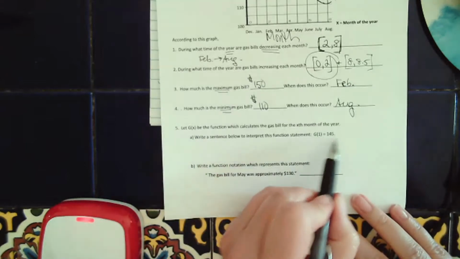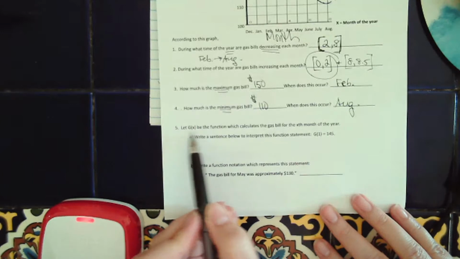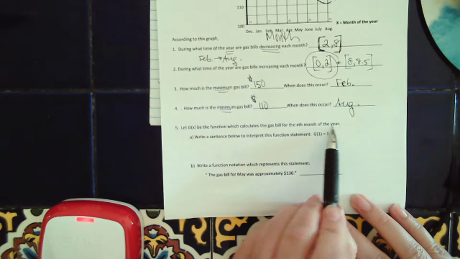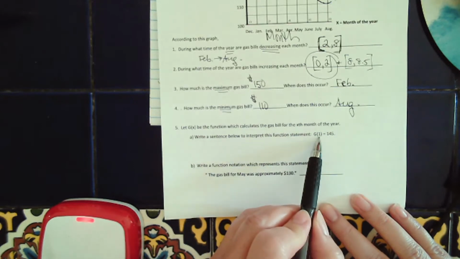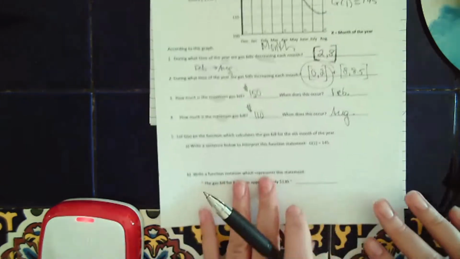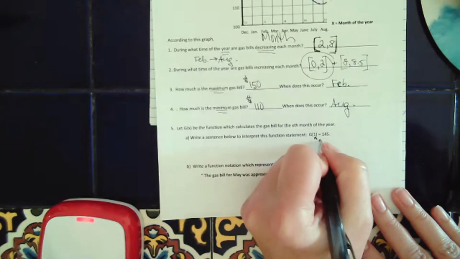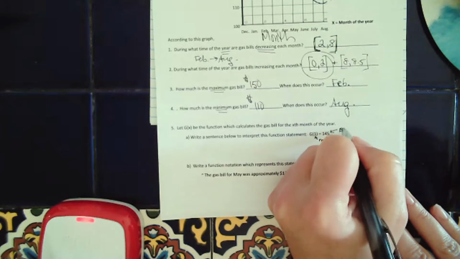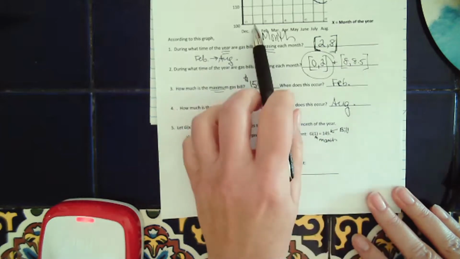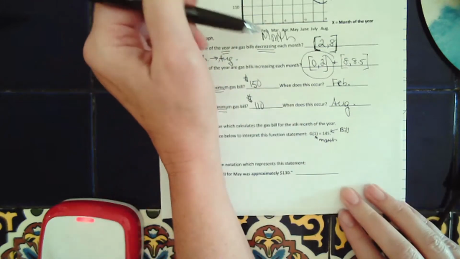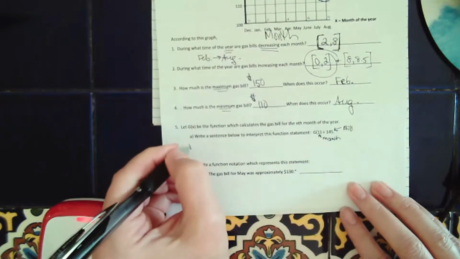And then we're back to this function notation again. It says g of x is going to be the function notation we're going to use for the gas bill amounts. x is supposed to be the month of the year. All right, write a sentence to interpret this function statement: g of 1 equals 145. Okay, now remember we talked about this earlier, but 1 is your input, so that means the month is 1. And 145 is the output, that's the bill in dollars. So month 1 is January. So we want to write these sentences in the context of the units and the descriptions that the x and y represent. So we'll say in January, the bill was $145.